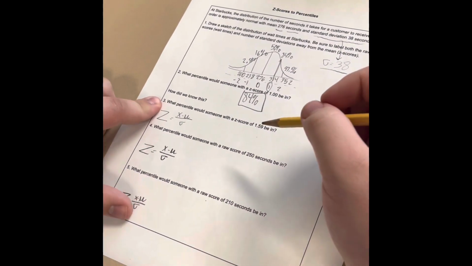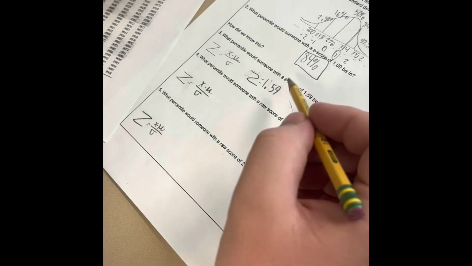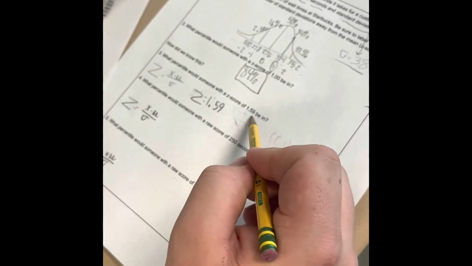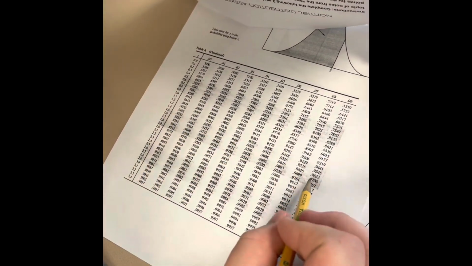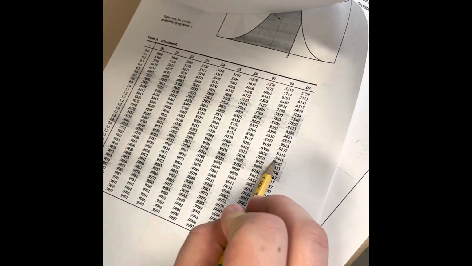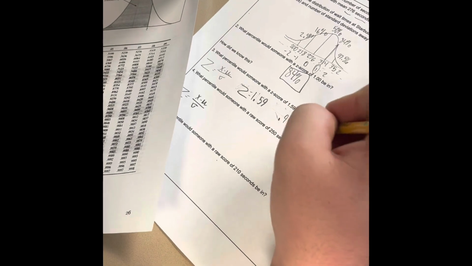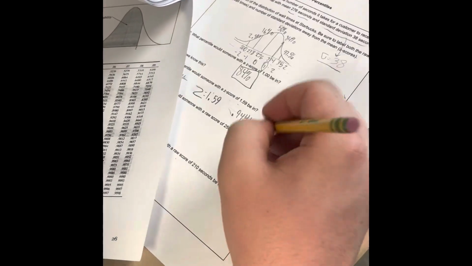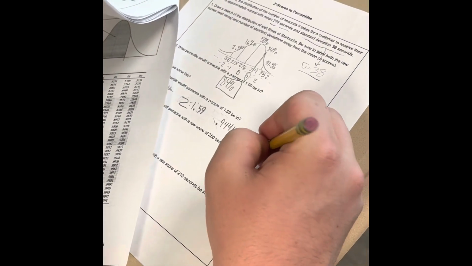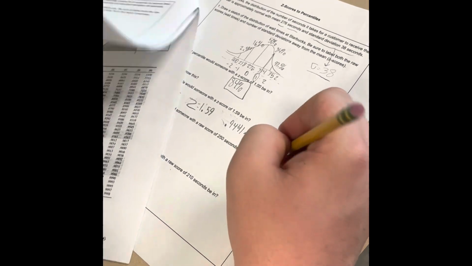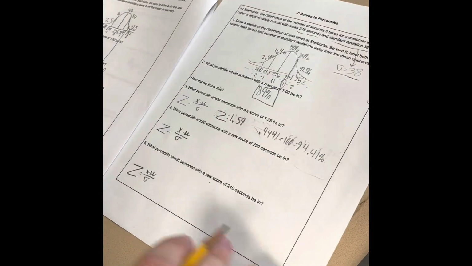Then it also asks what percentile for a z-score of 1.59. We're just going to find it on our table here, go to 1.5 and all the way to the right to get 0.9441. So 0.9441 times 100 to get a percent gives us 94.41%, and that's going to be our percentile.